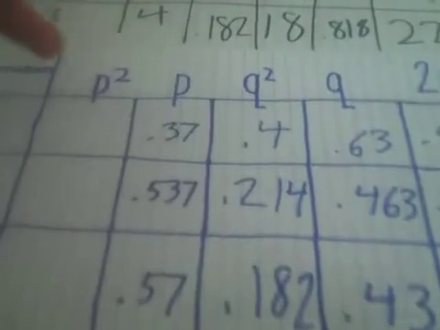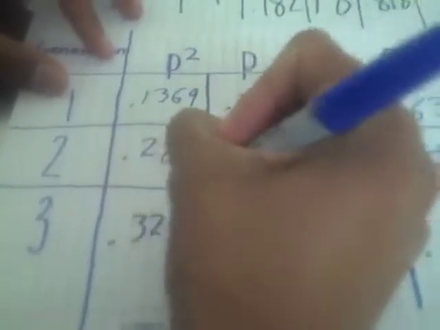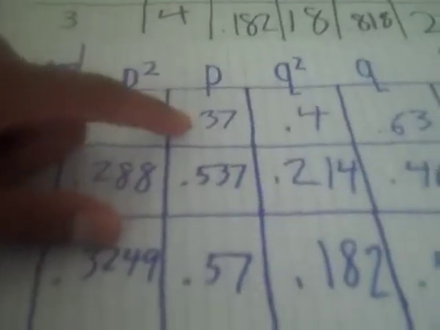Once you have p, you just square it to get p squared, which is the frequency of the blacks, or the heterozygous and homozygous dominant populations. So in the first generation, the population of the black cards, which represent again homozygous dominant and heterozygous, are 37%. In the second generation, about 54%, and in the third generation, 57%.